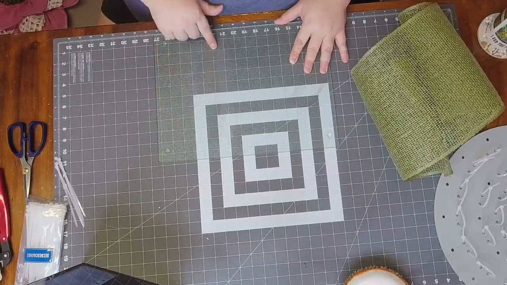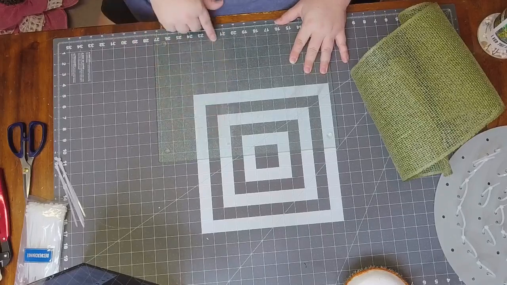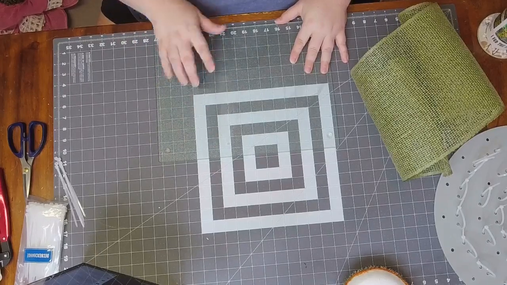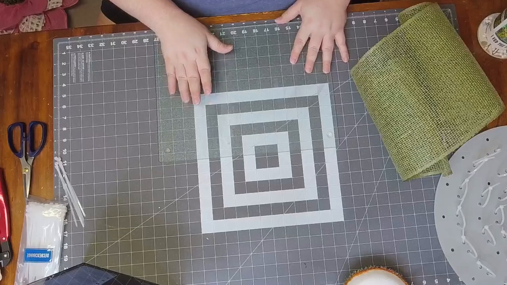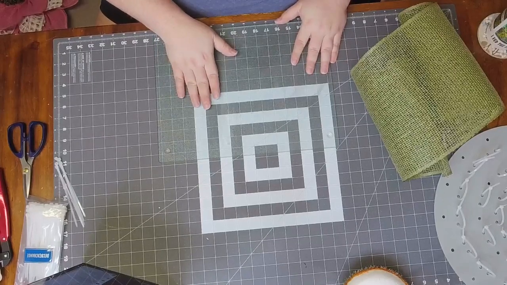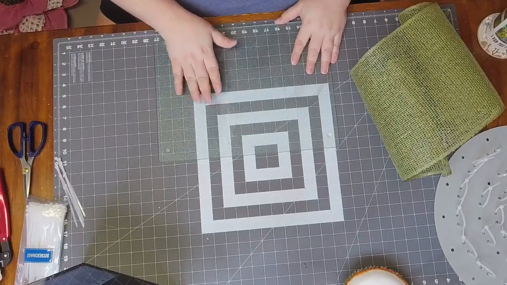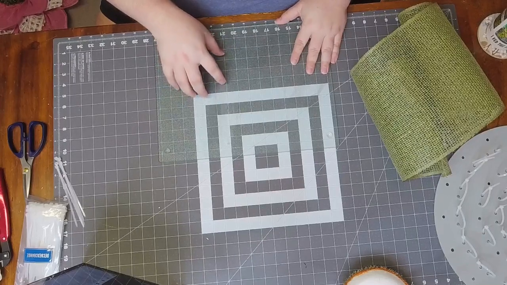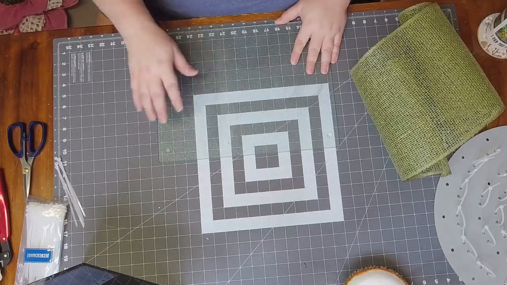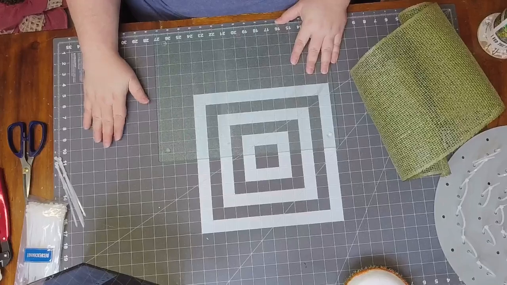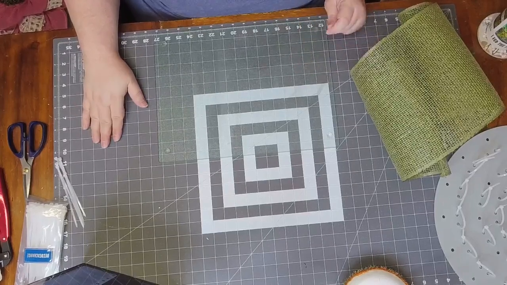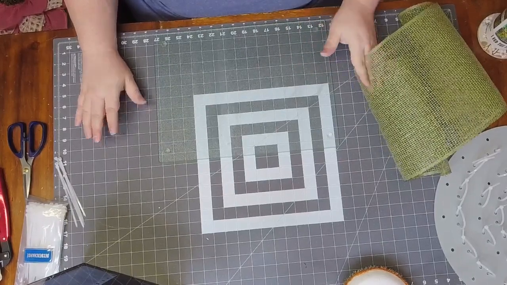I've got that line at 22 that I can see, and my cutting board is over it. When you're cutting this poly burlap mesh, you want to make sure that you're cutting on a tempered glass cutting board. Do not try to cut this with a wood burner on your mat. The outcome will not be pretty, all right?